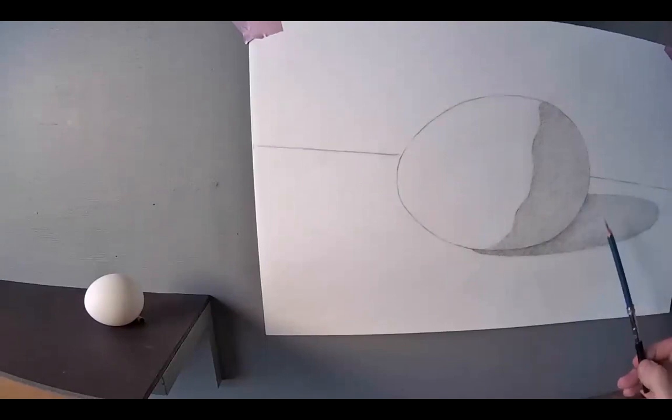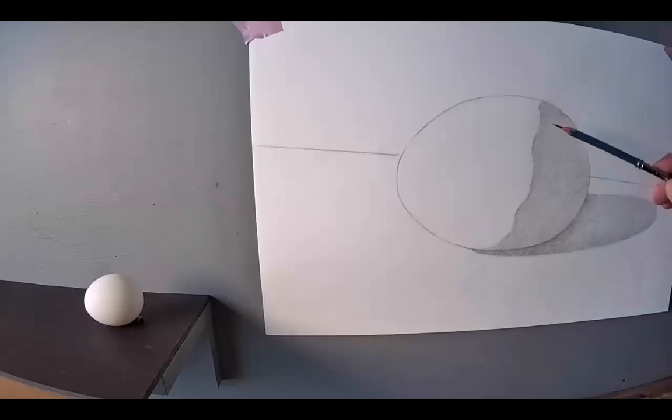We've indicated the cast shadow. Now I'm going to look for those further elements of light and shadow. That means I'm going to look for reflected light and core of reflected light, core of the shadow, halftones, and shadow accents.